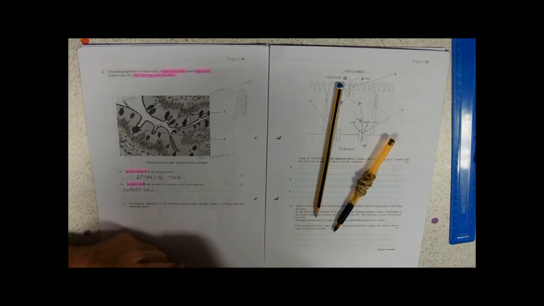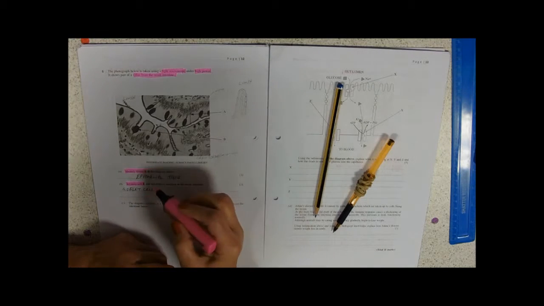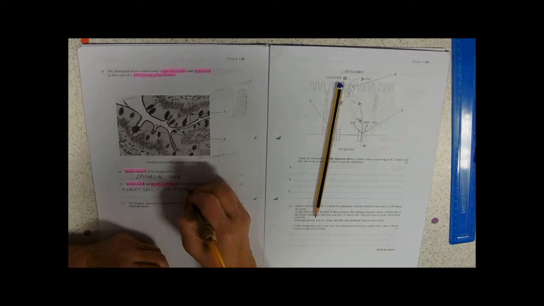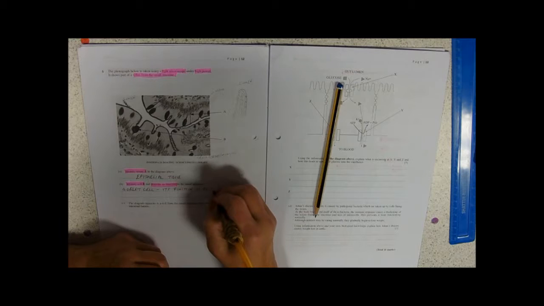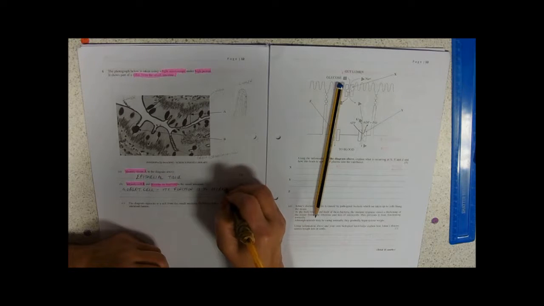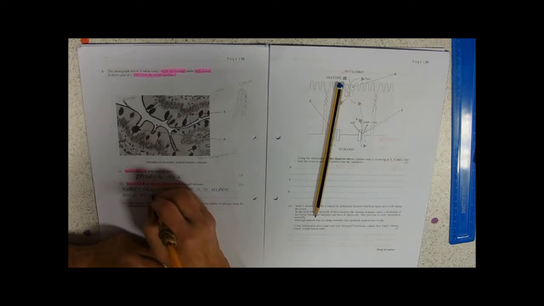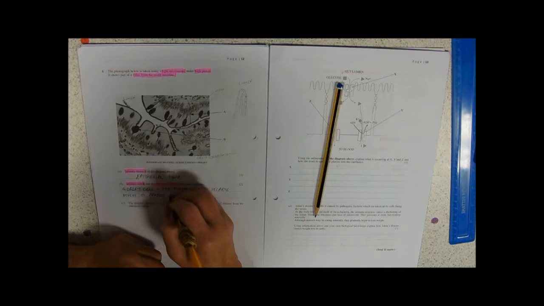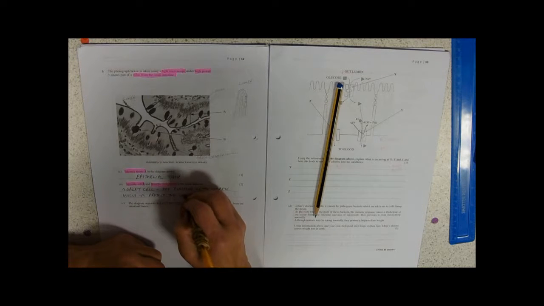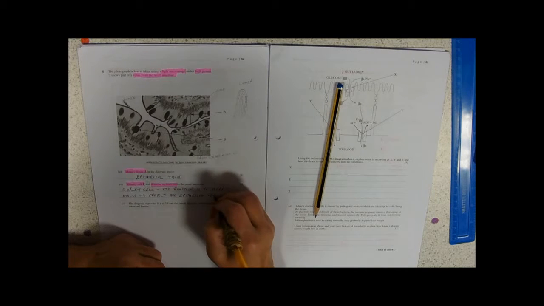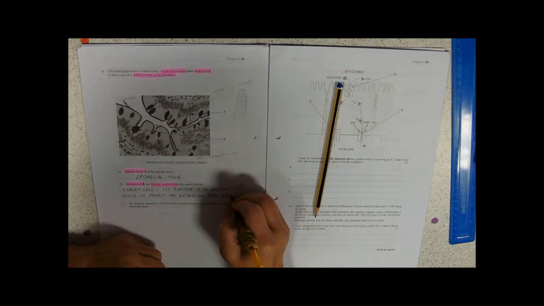And it's identify and describe its function. So what do goblet cells do? It's a goblet cell, and its function is to secrete mucus to protect the epithelium from digestive enzymes.